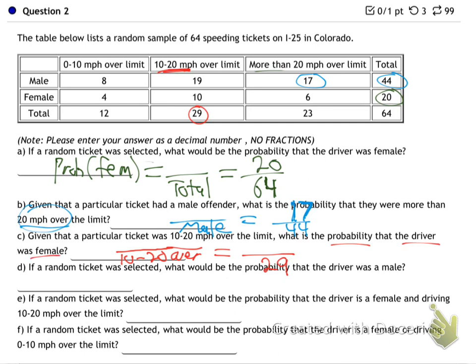Probability the driver was female. Out of those 29 people who got a ticket for 10 to 20 over, how many are female? 10. Is it making sense? 10 out of 29. Are we good there? 10 out of 29? And then just hit the buttons on your calculator. Questions I can answer on that one?